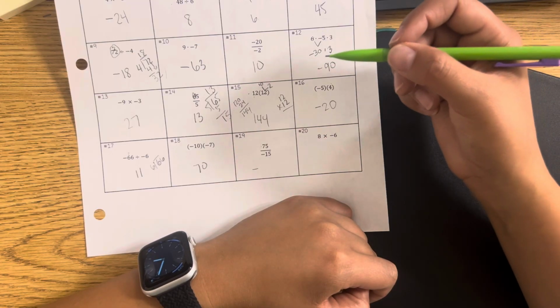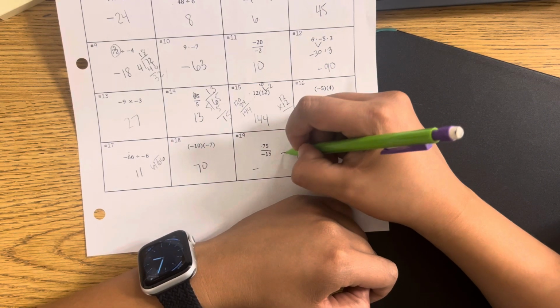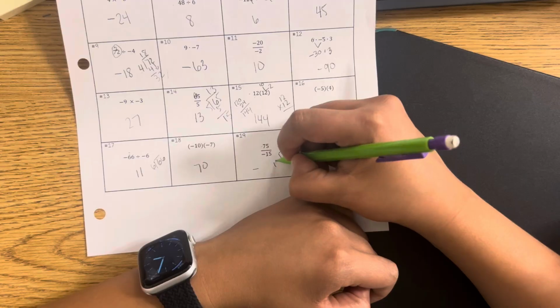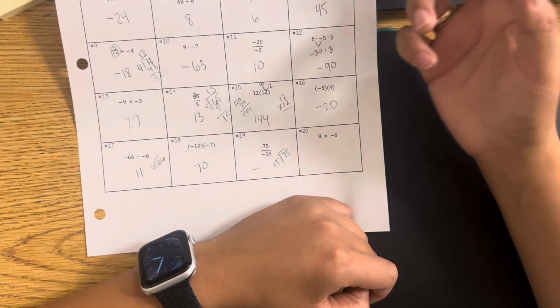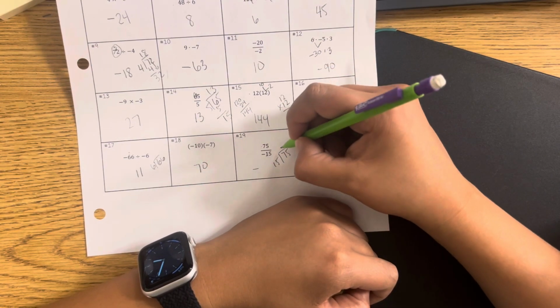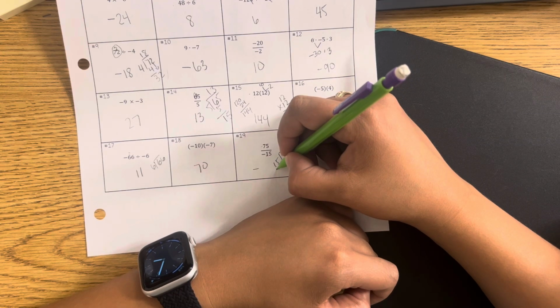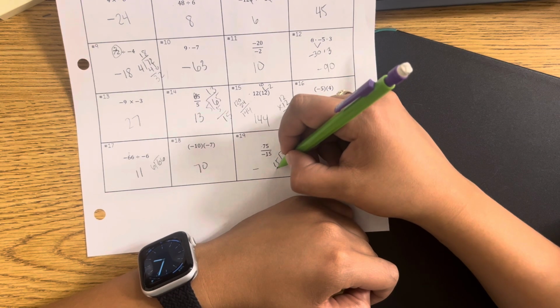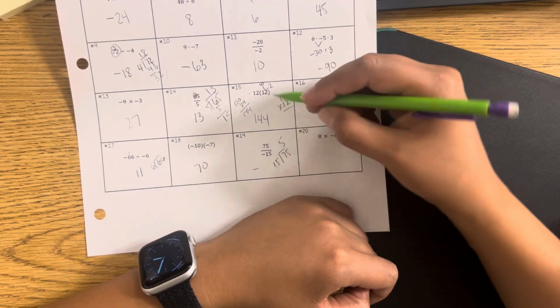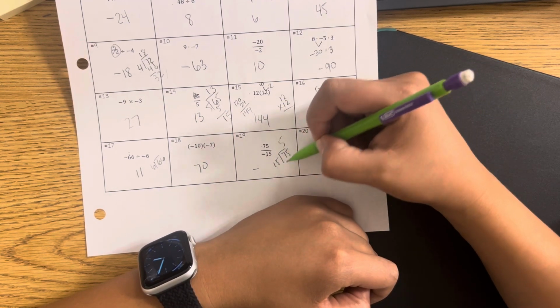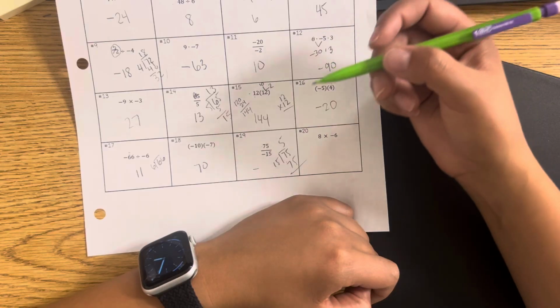75 divided by 15, again, just maybe one of those you do mental math off to the side. 15 doesn't go into 7, it goes into 75 5 times. So 15 times 5 is exactly 75.